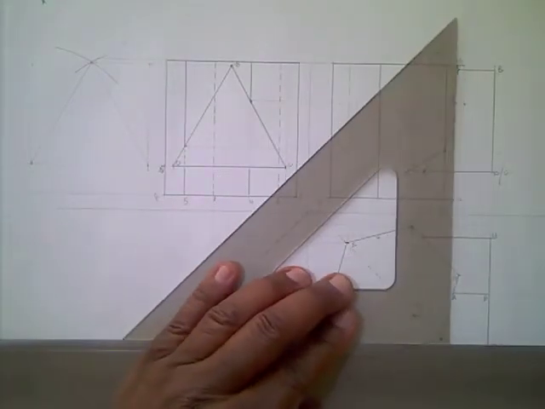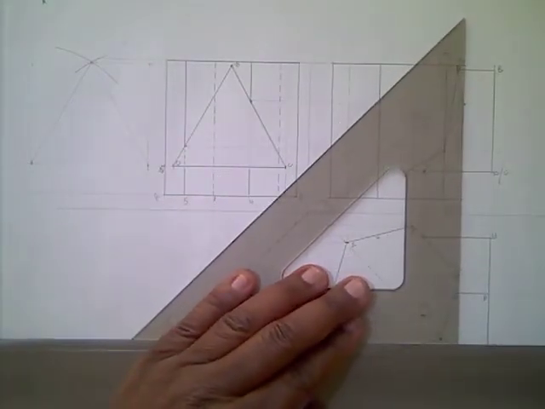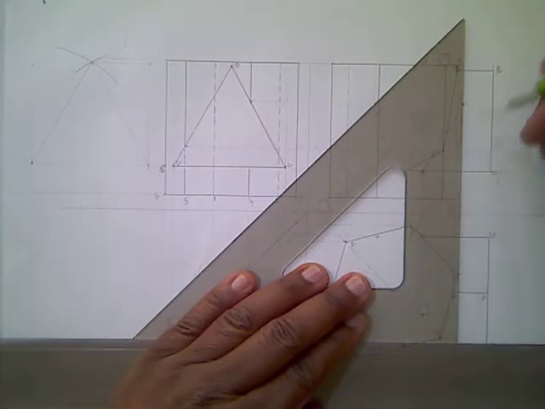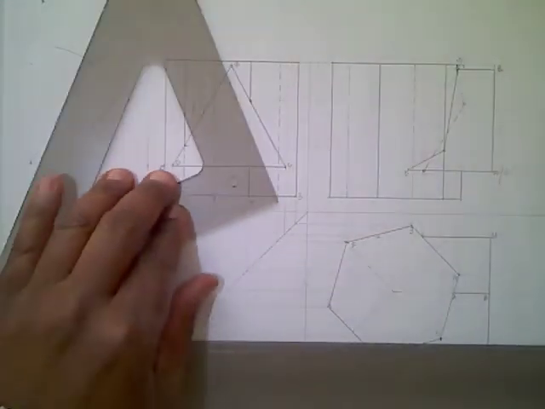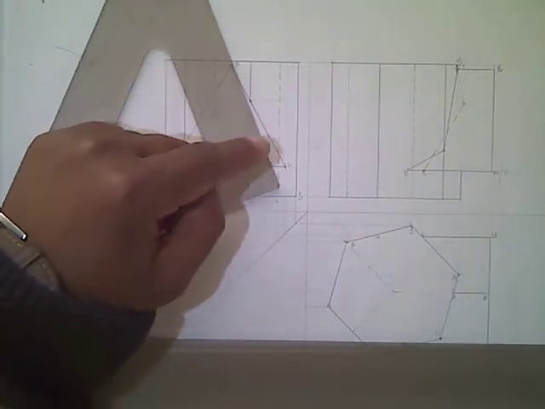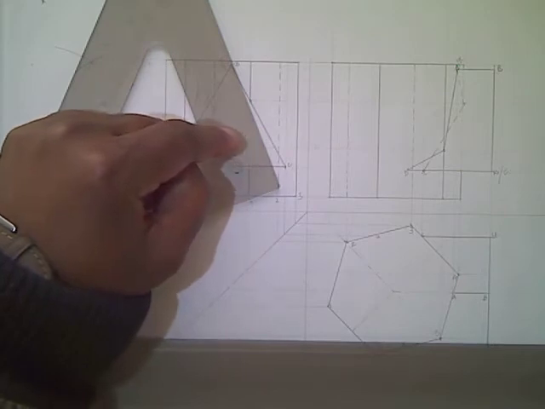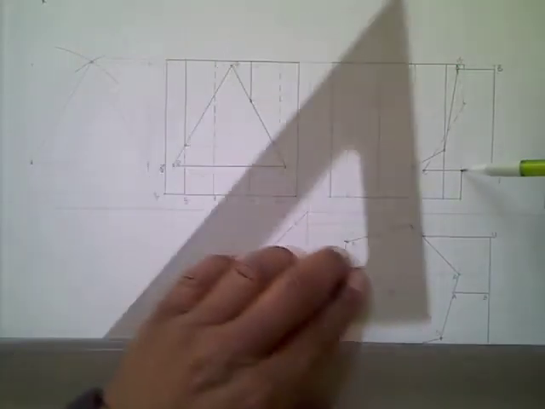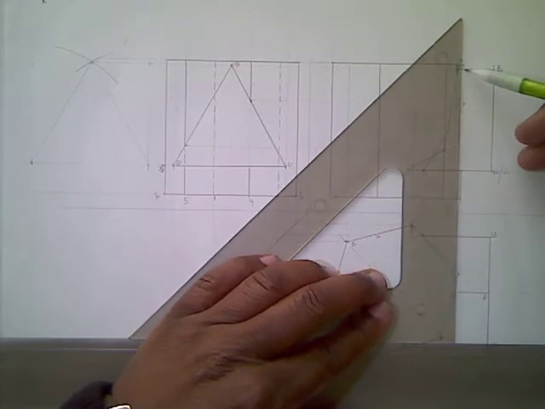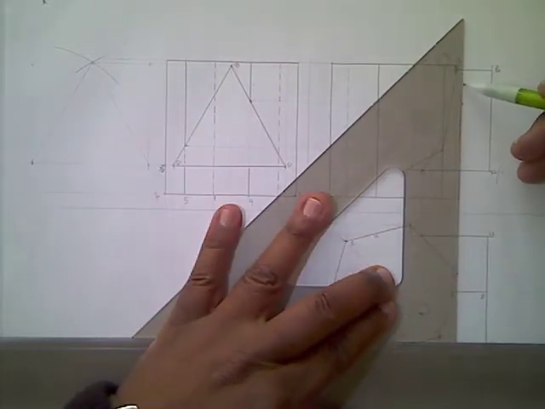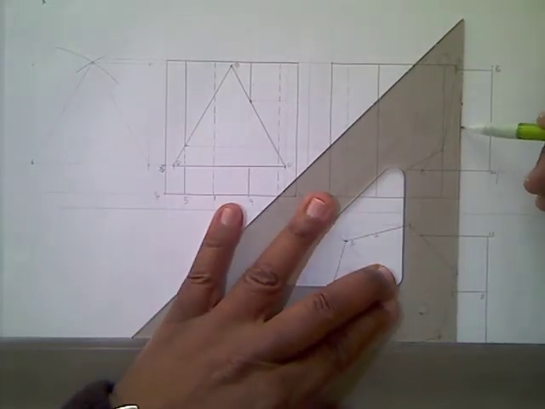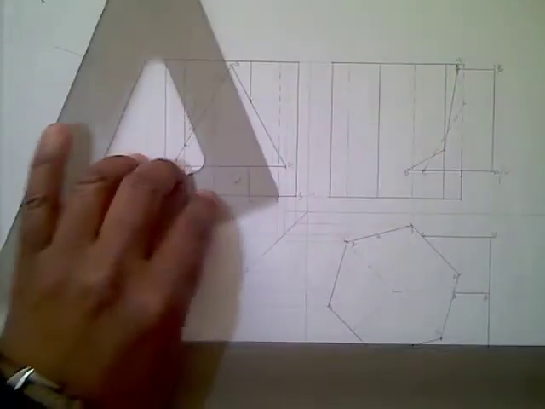And then as we complete now, that will be our curve of interpenetration. And then this line is hidden now. It's not easy.